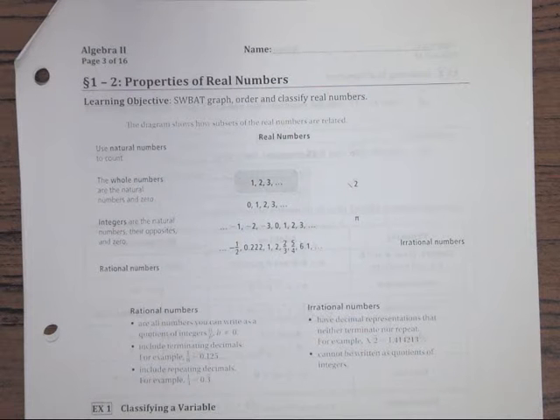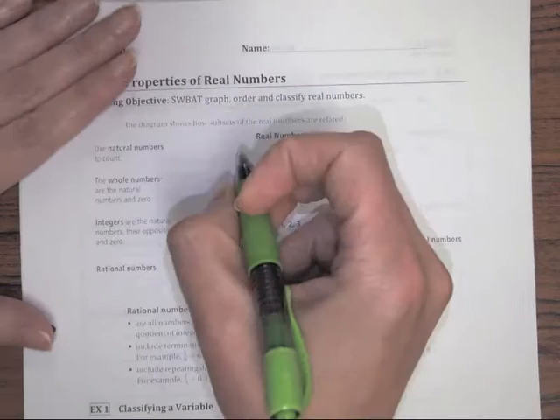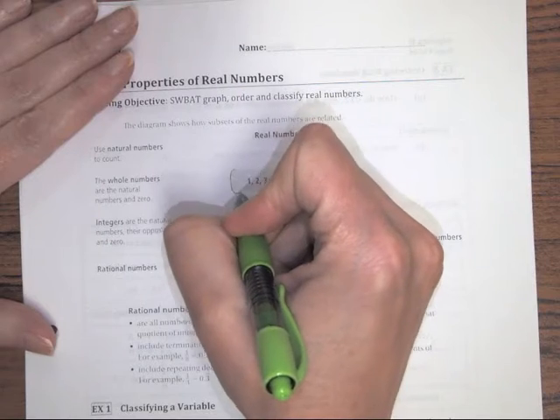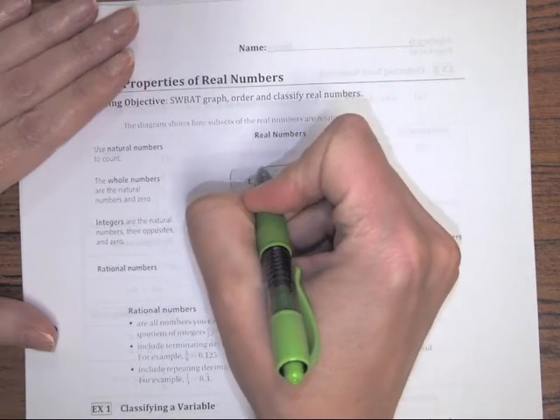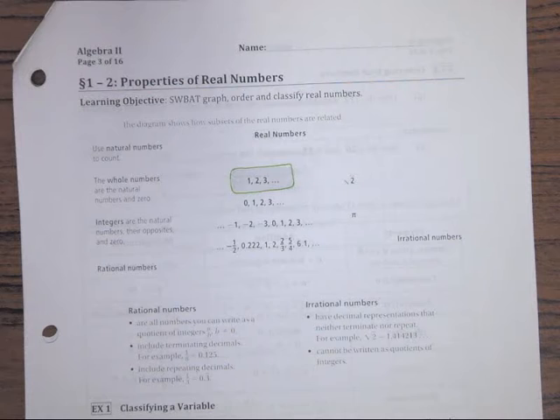In the very middle of this, I have this set of whole numbers. And whole numbers are really like your counting numbers. They start with 1, and then 2, 3, 4, 5, and so on. All right, so those are the set of whole numbers. And you've known the whole numbers since you were in elementary school.